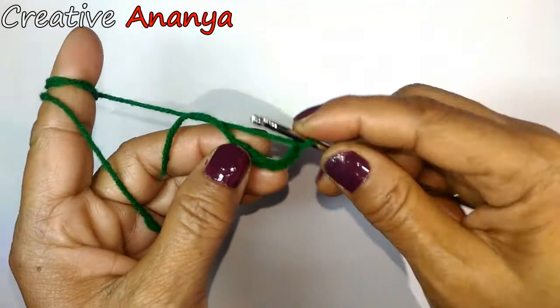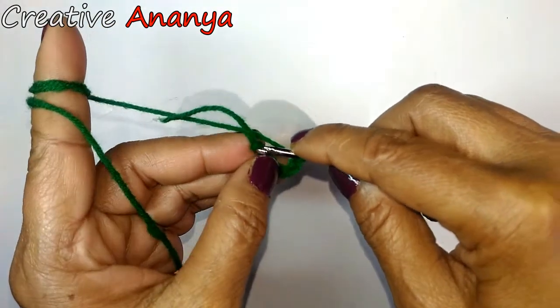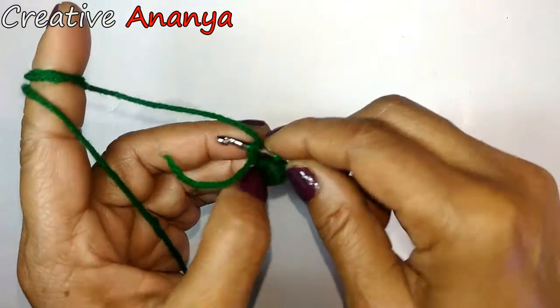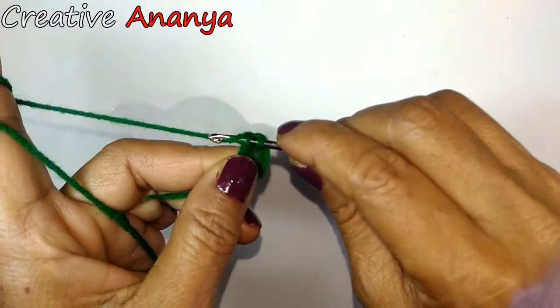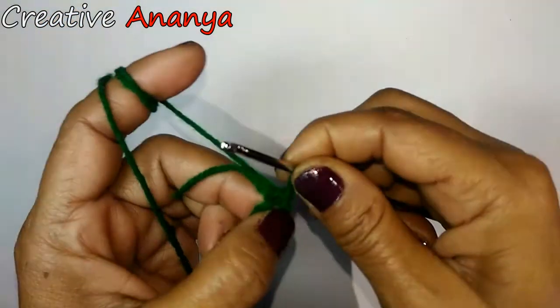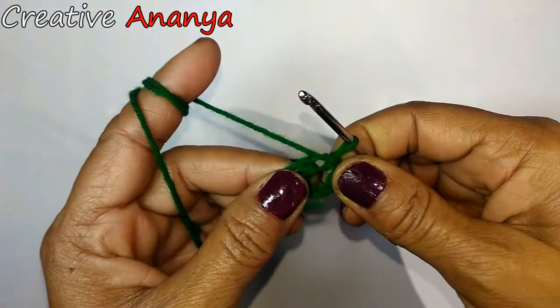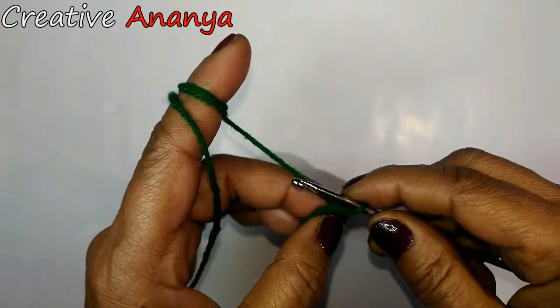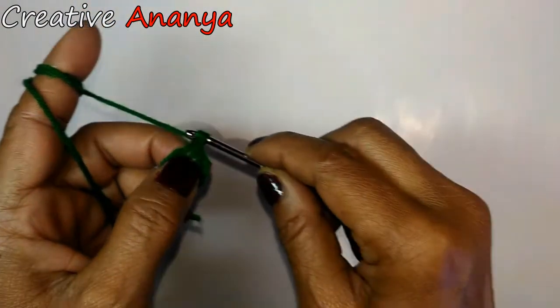For the second flower, take 9 loops again and follow the same method. Then take 3 loops and just follow the procedure of making the petals in the previous flower. Every time you have to reduce it from 4 to 3 to 2 and then 1.